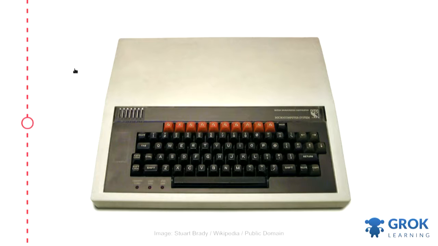What they did this time around is they said, we're going to give one of these, the BBC MicroBit, to every grade 7 student in the UK. That's something like 1 million units that they just shipped. So this is the MicroBit.